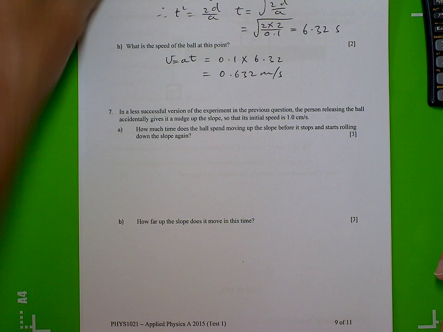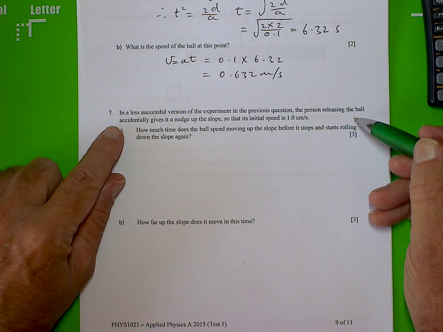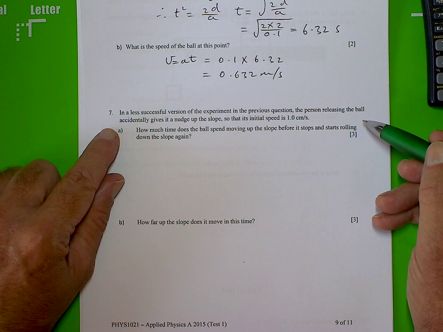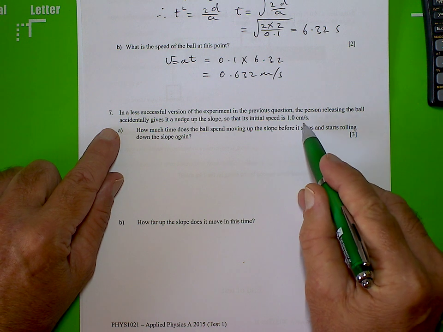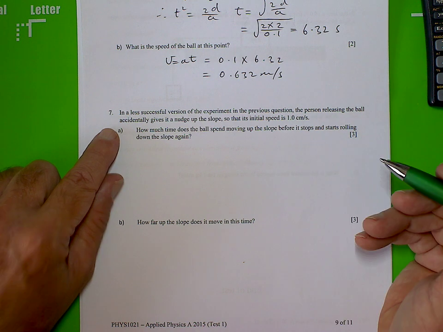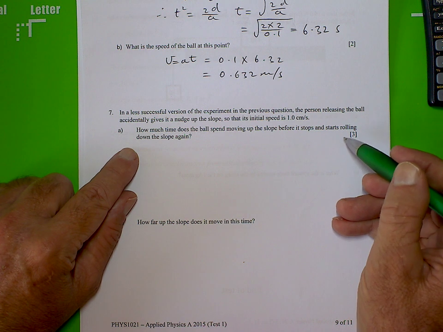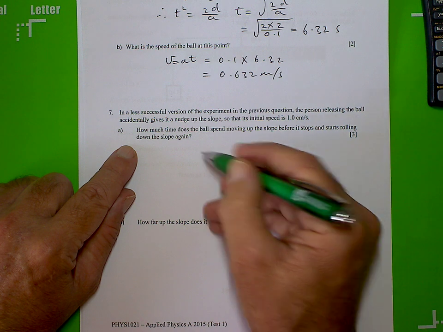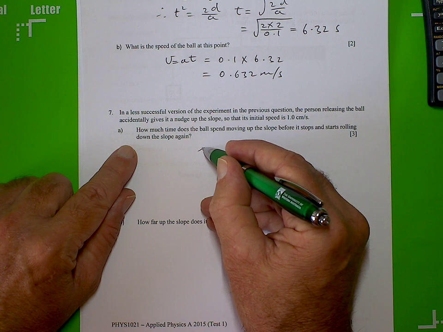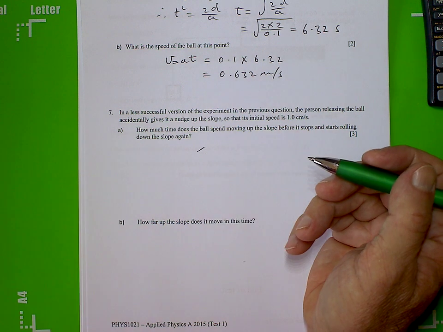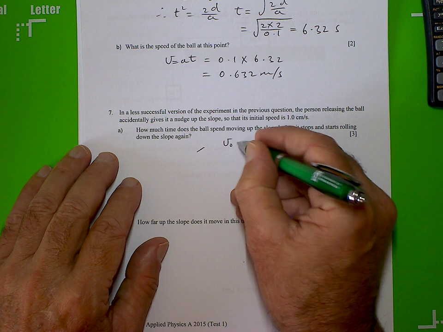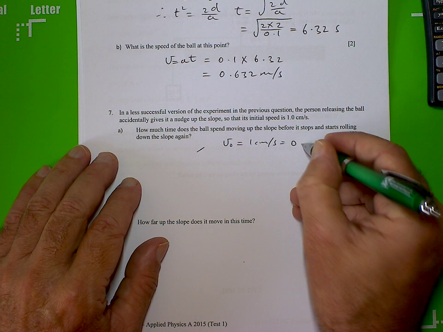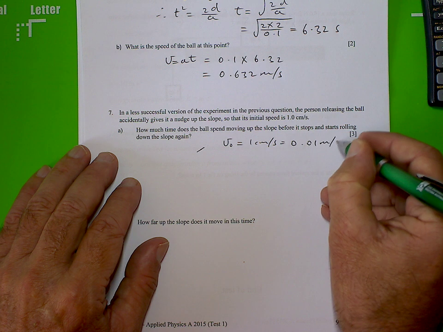Alright, in a less successful version of the experiment in the previous question, the person releasing the ball accidentally gives it a nudge up the slope so that its initial speed is 1 centimeter per second up the slope. How much time does the ball spend moving up the slope before it stops and starts rolling down the slope again? So it goes up and turns around and comes back down. Okay, and its initial speed is equal to 1 centimeter per second, which is equal to 0.01 meters per second.